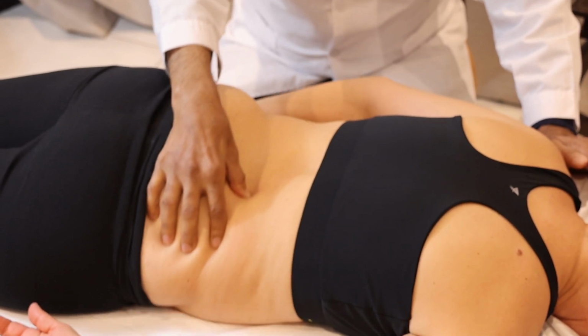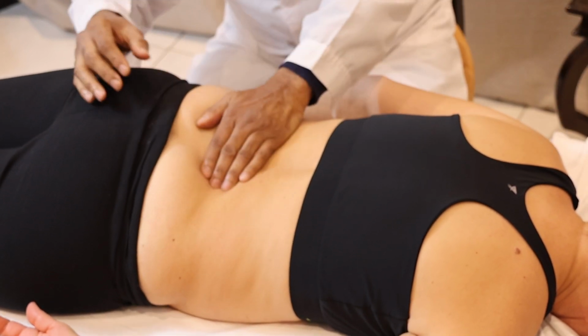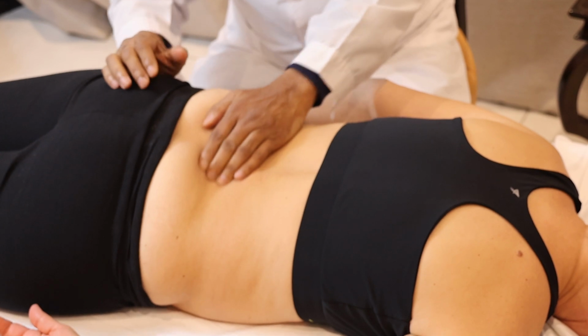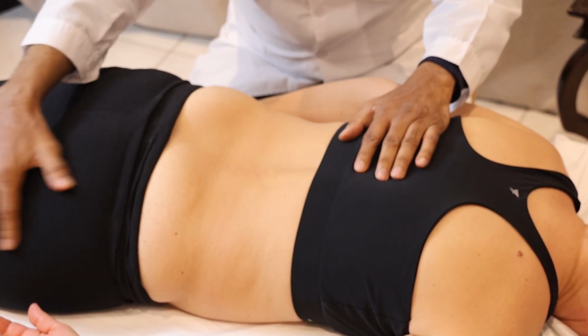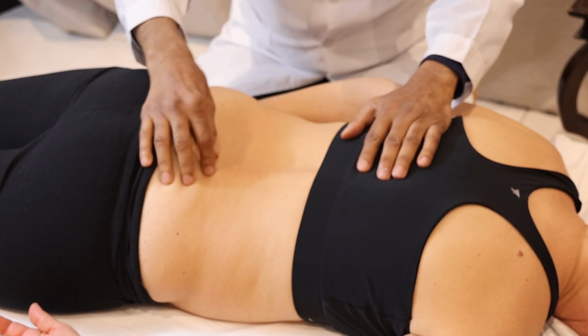1, 2, 3, 4, up. 1, 2, 3, 4, up. 1, 2, 3, 4. This, because the sciatic is on this side, so you focus on one side only when you come to here, all right?